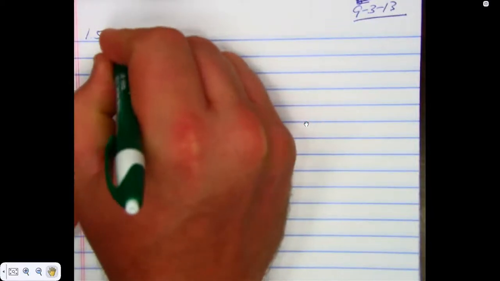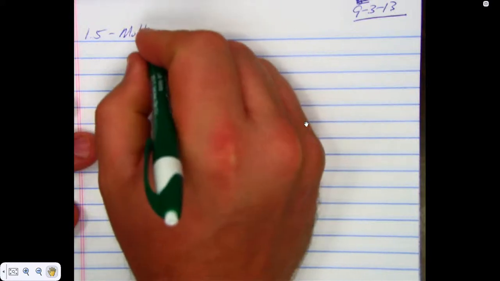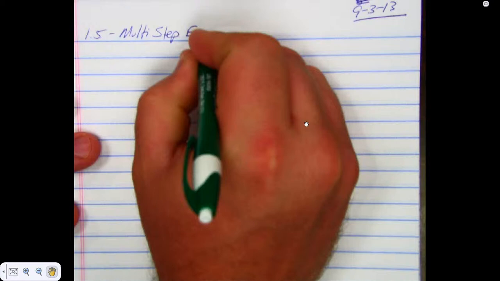Going to go over 1.5, multi-step equations.